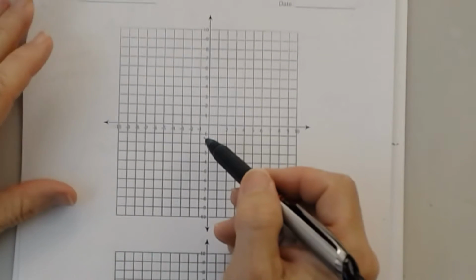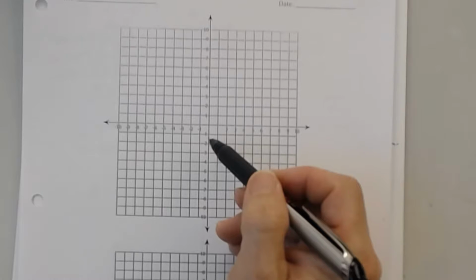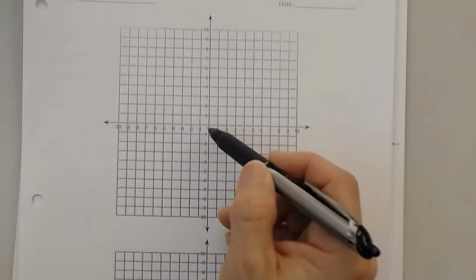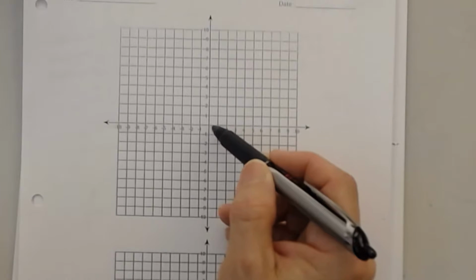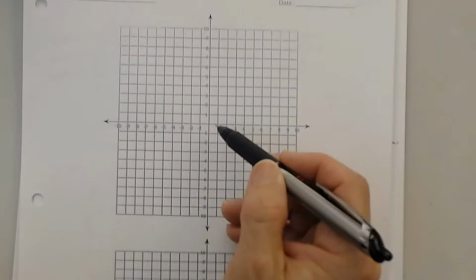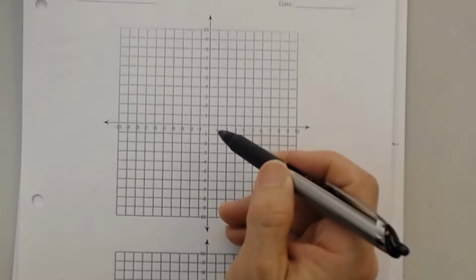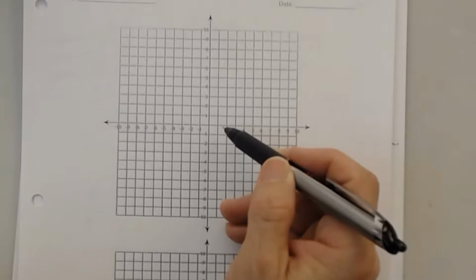The first point is the point 1, -3. So x is +1, right? So that means that from the origin, I go which way? To the right 1. Don't put a dot there. You're just going to the right 1. So that's your x. Your y is a -3, so I go down 3.